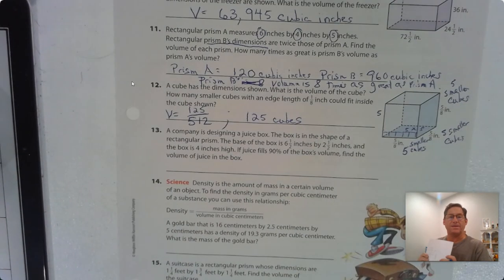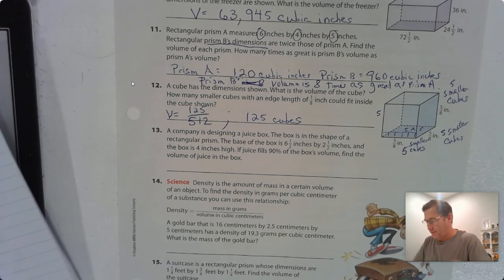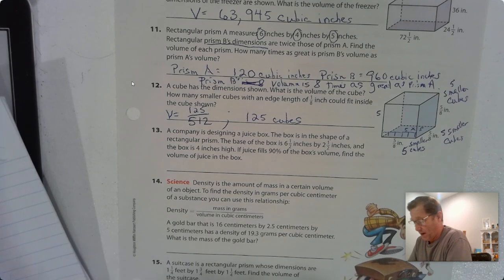13. A company is designing a juice box. The box is in the shape of a rectangular prism. The base of the box is 6.5 inches by 2.5 inches, and the box is 4 inches high. If juice fills 90% of the box's volume, find the volume of the juice in the box.